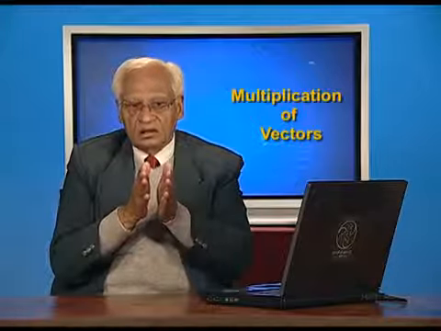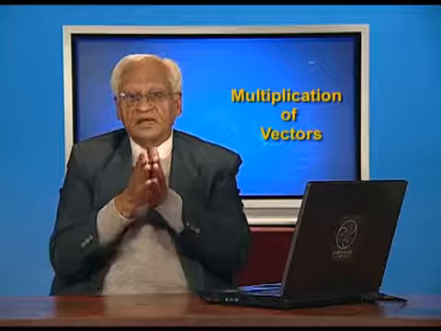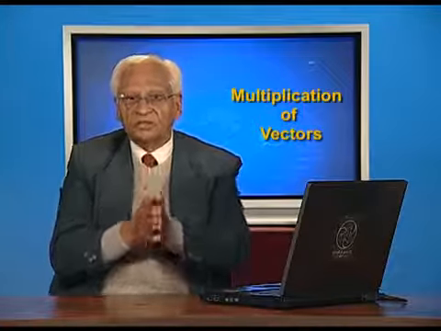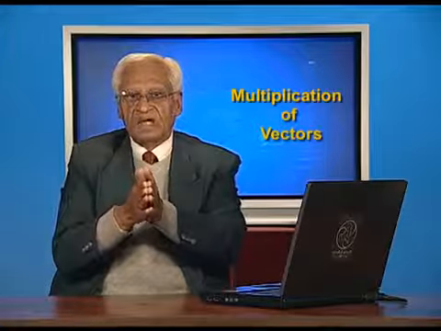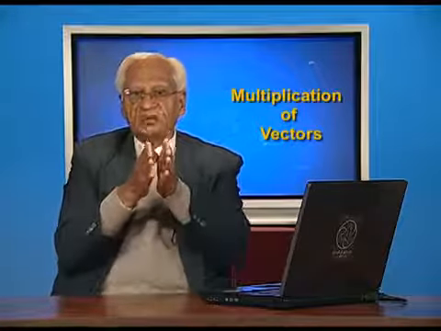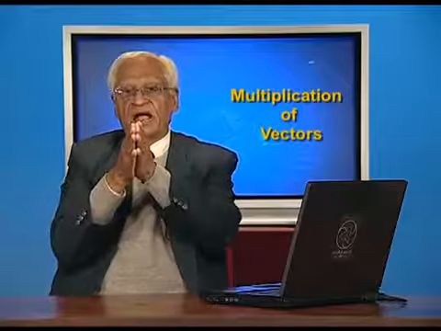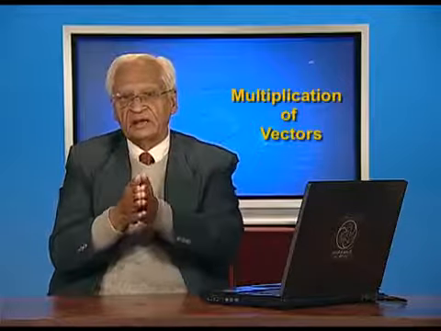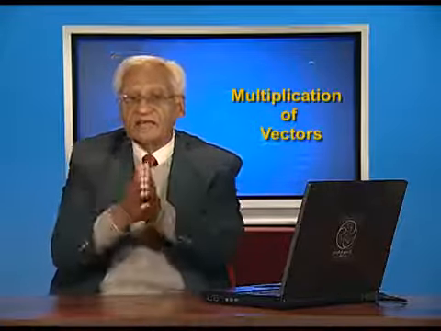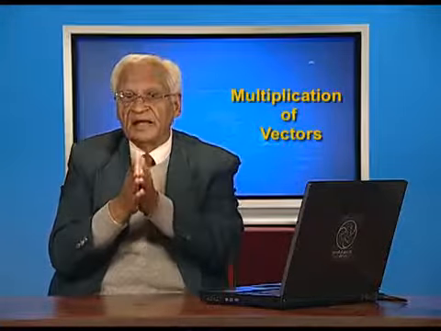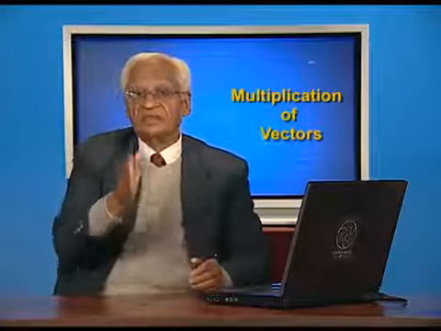The cross product is perpendicular to both the vectors of which the product is being taken. Its magnitude is equal to the magnitude of one vector multiplied by the magnitude of the other vector into sine of the angle between them. In this case, it is important that you take the smaller angle between the two vectors.